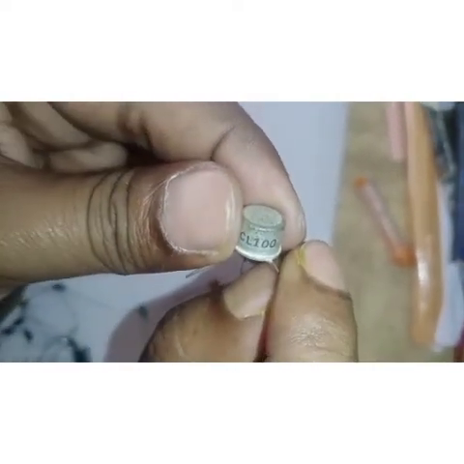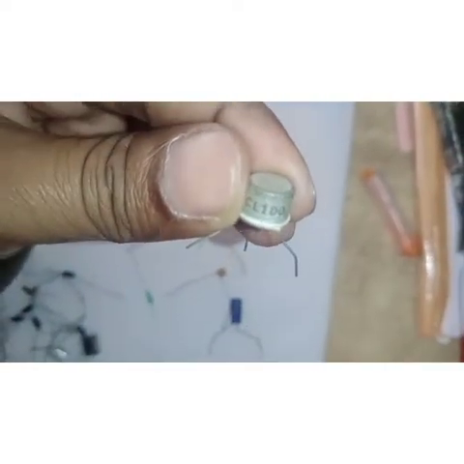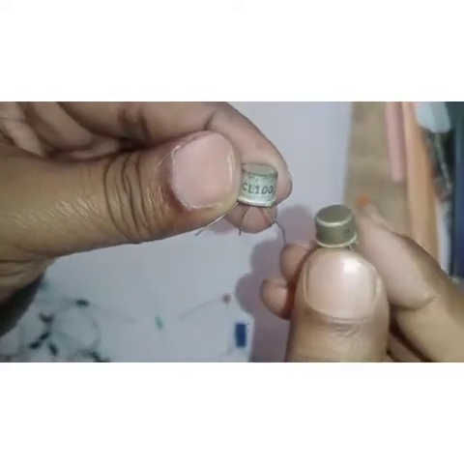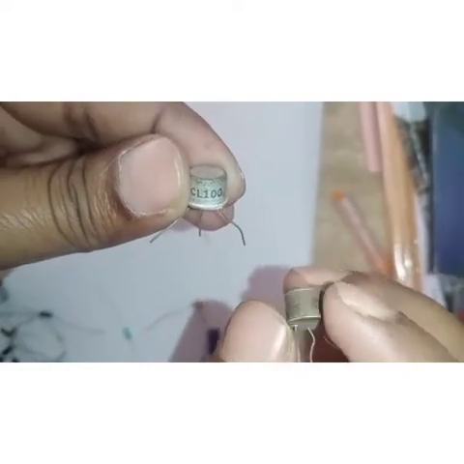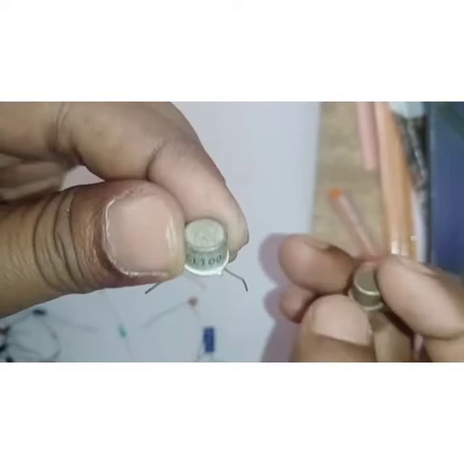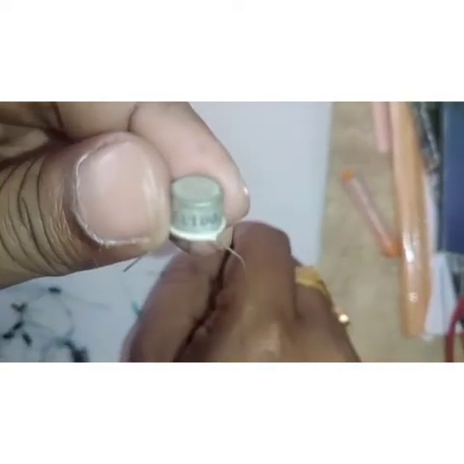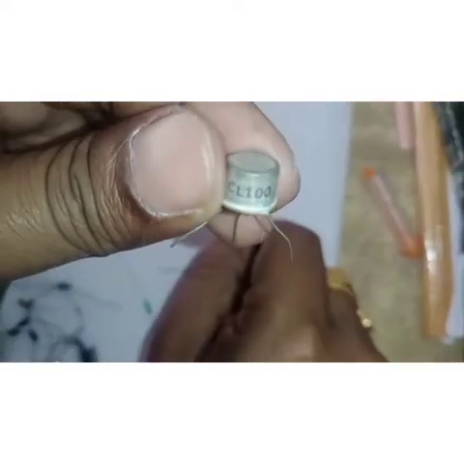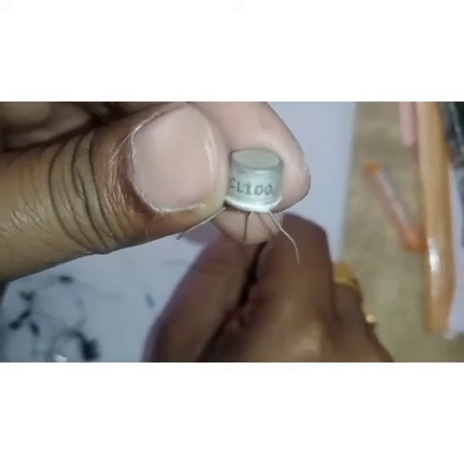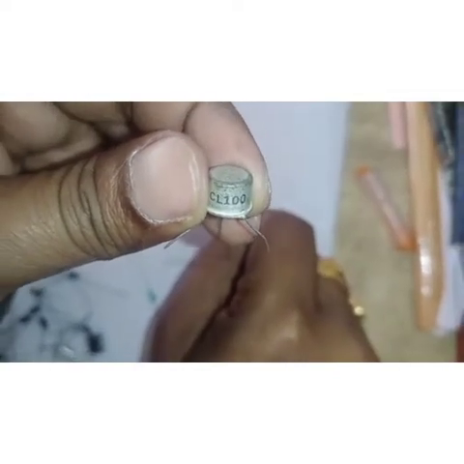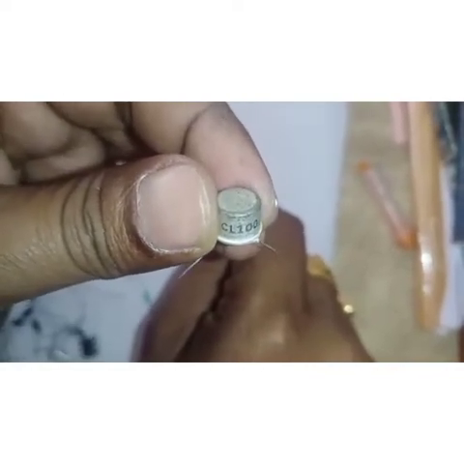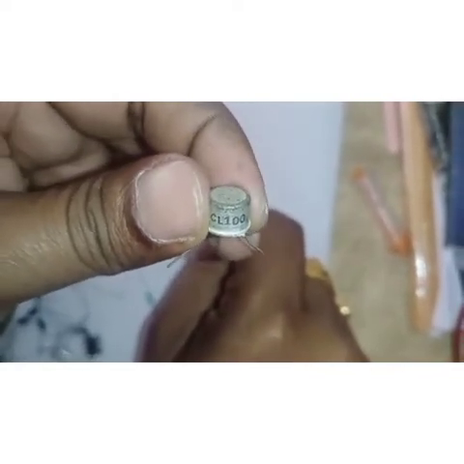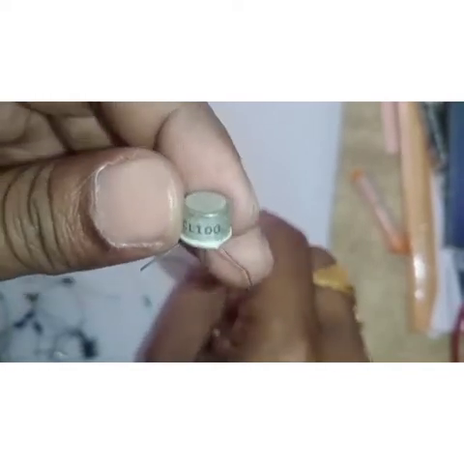It is an NPN transistor, and we have another, the CK100. This is the old CK100. It is a PNP transistor, and this CL100 is an NPN transistor. Okay, most circuits use this CL100, the NPN transistor. Okay.